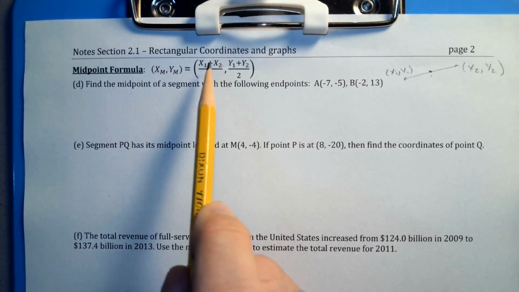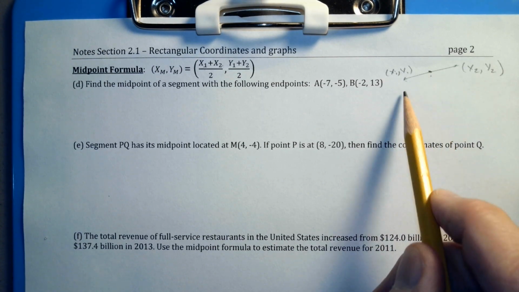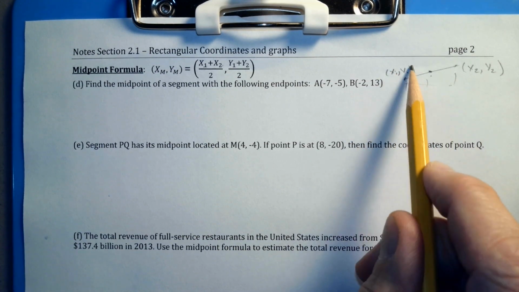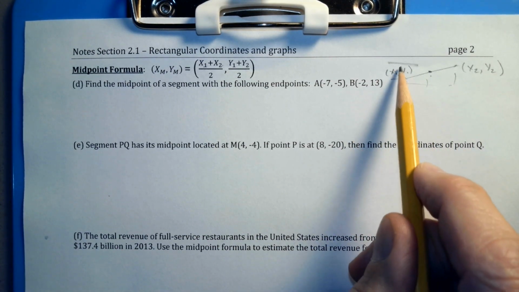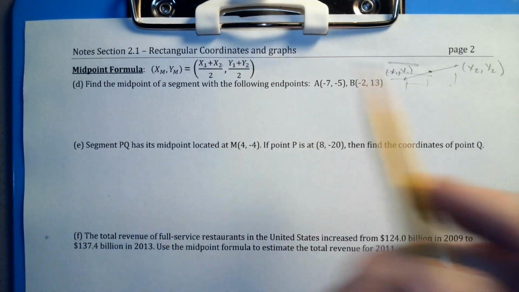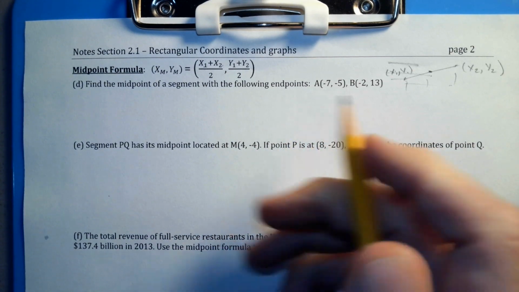It's simply the average of the x's. So if you think about, okay, how do I find this point? It's halfway in the horizontal direction, and it's halfway in the vertical direction. So it's the average of the x's and the average of the y coordinates. All right, so find the midpoint of a segment with the following.